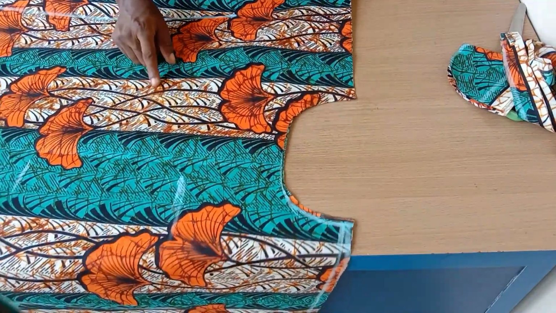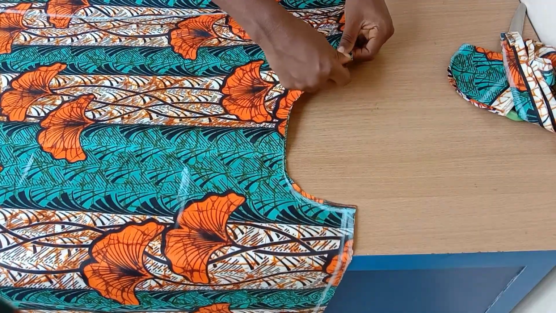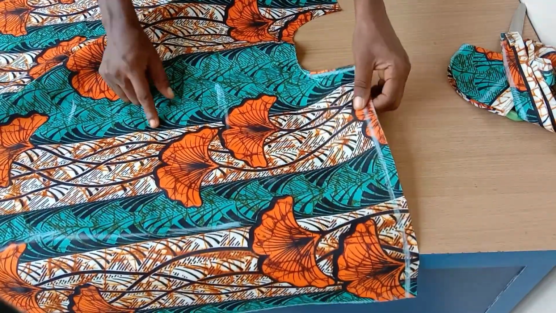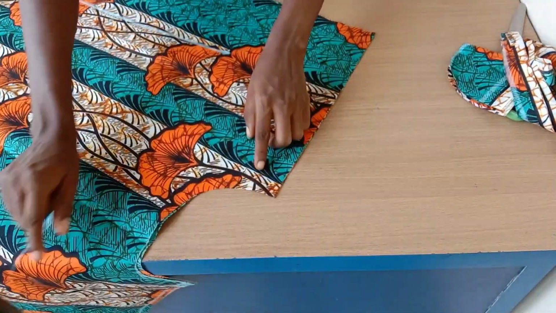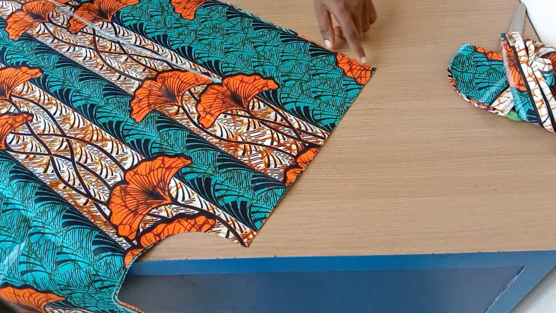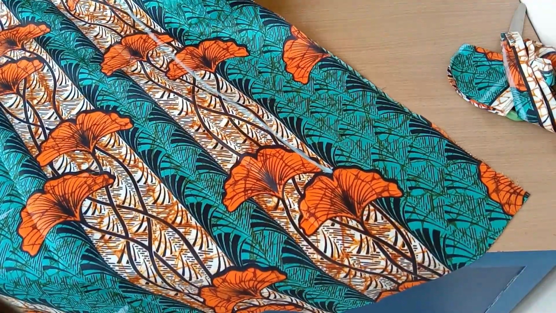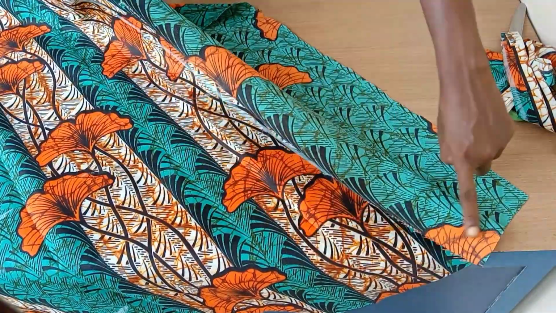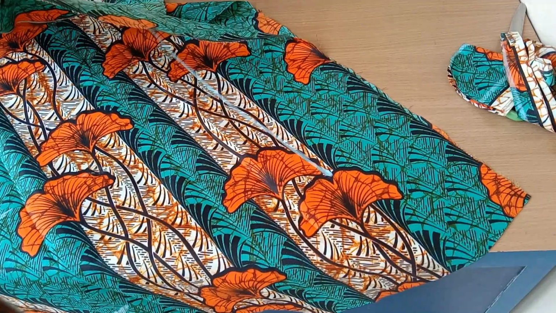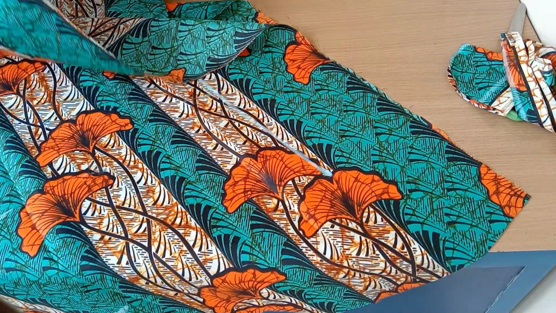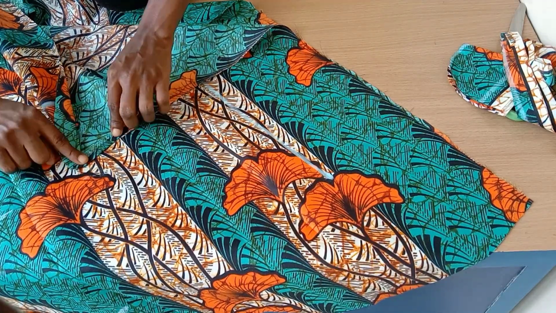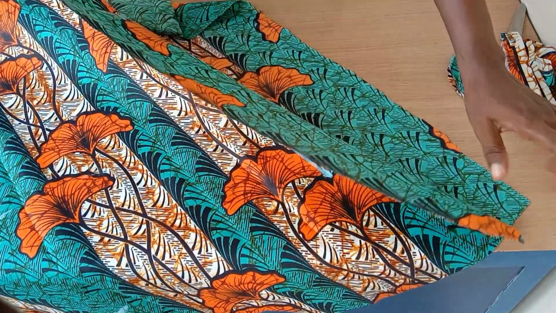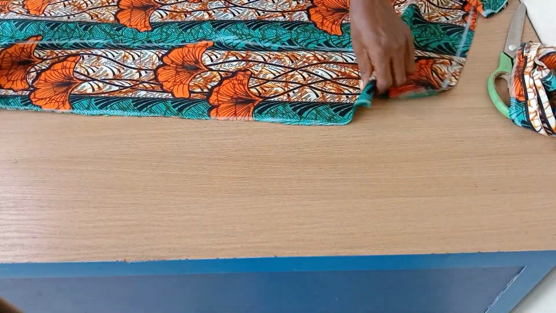So the first thing you will do is to join your shoulders, which I'll go and do now. Turn it to the wrong side and join the shoulders. Join the shoulders on both sides. Then after doing that, I will now fold the sides, these sides, starting from the hem. This down part, I'll fold it, just fold it like so, 1/2 inch in, 1/2 inch again. Then we fold it round. I'll do the same thing for the other side here.